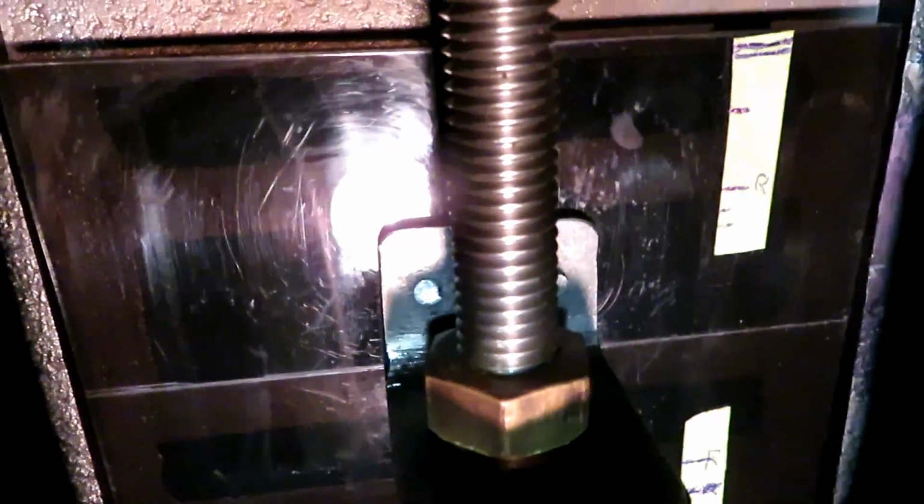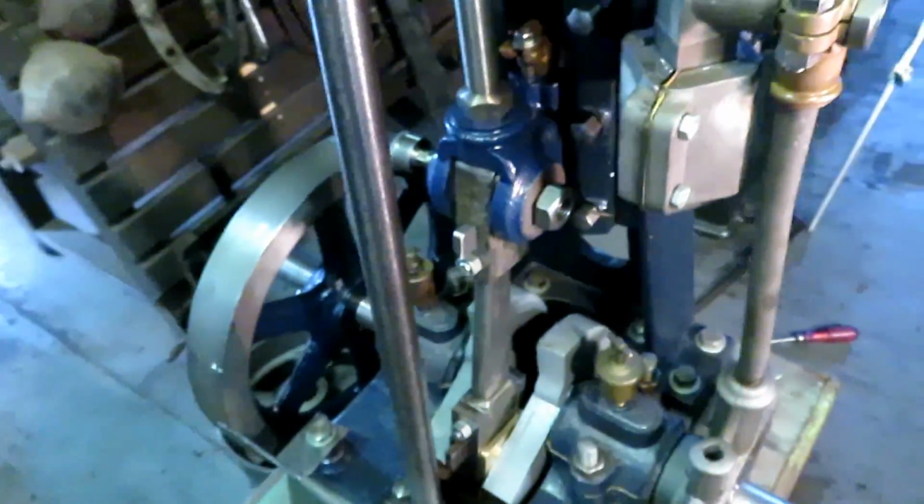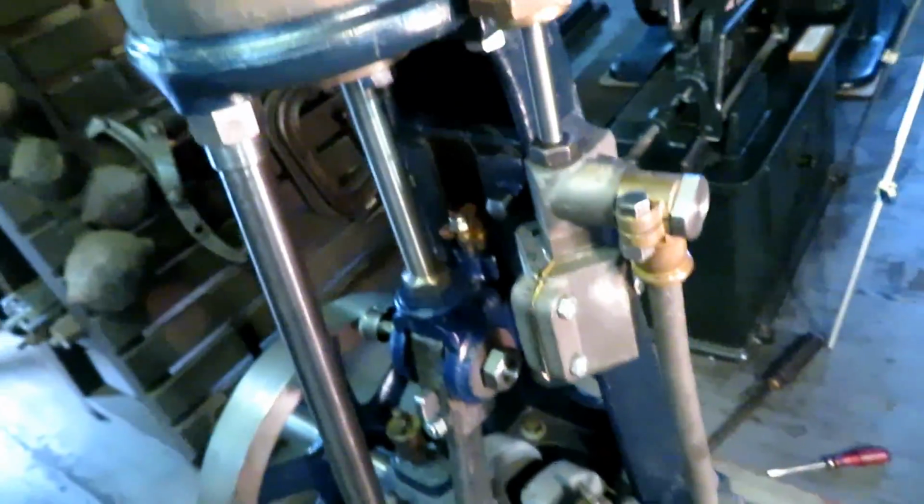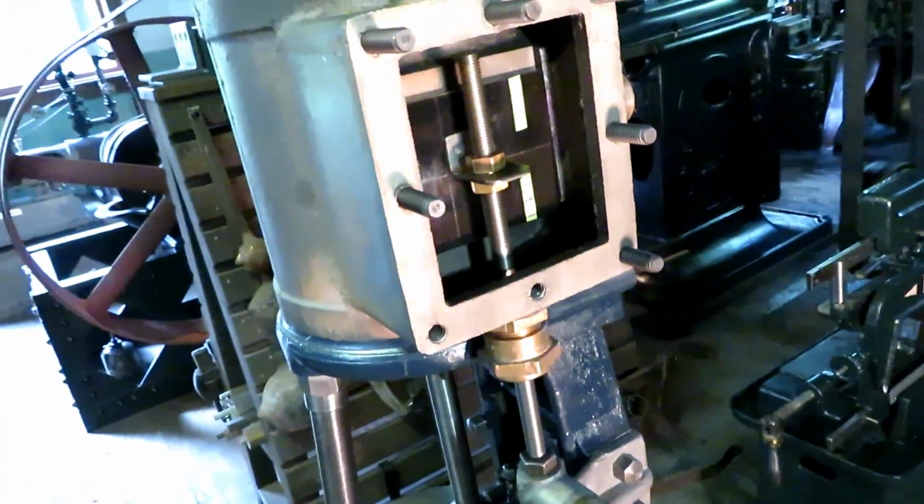If the cutoff is too early, you need to make the slide valve a little bit longer, but then you have to go back and readjust the eccentric so that the lead stays the same. That's basically what I'm trying to say. Okay, so that works out for the intake.